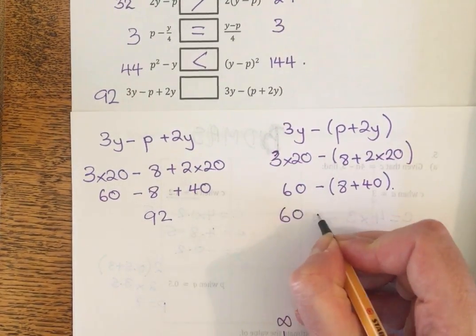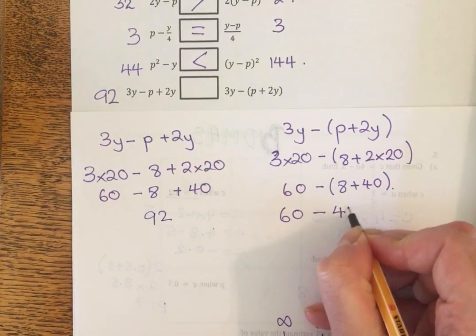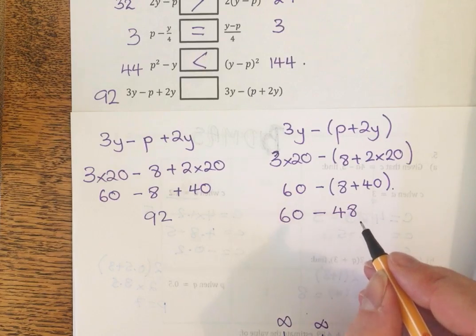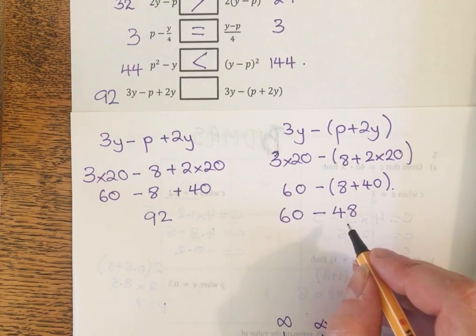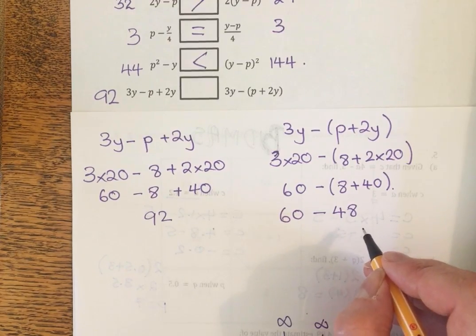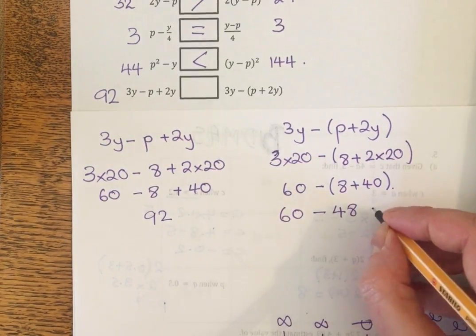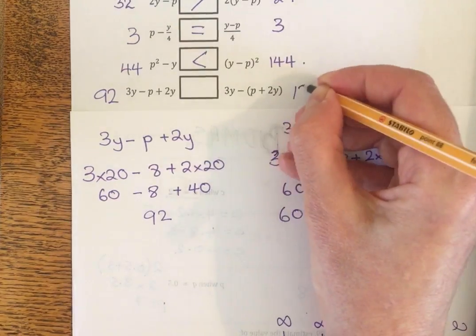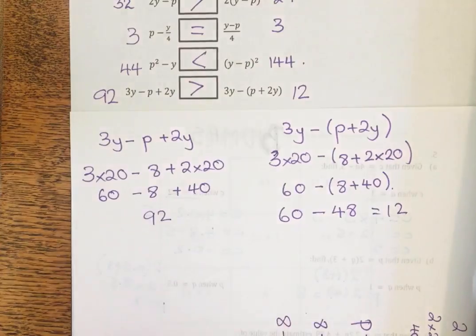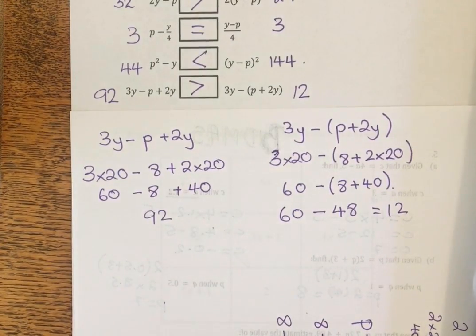So I've got 60 minus 8 minus 48. 60 take 40 would be 20, but I'm not taking off 40, I'm taking off 48. So I need to take another 8 off. So take 8 off my 20 and I get 12. This number's the bigger, so the bigger side goes this way around. That's question 7.